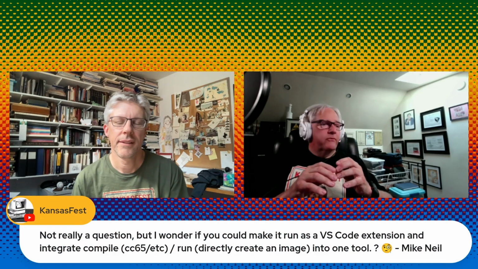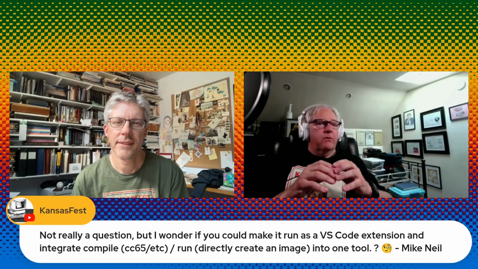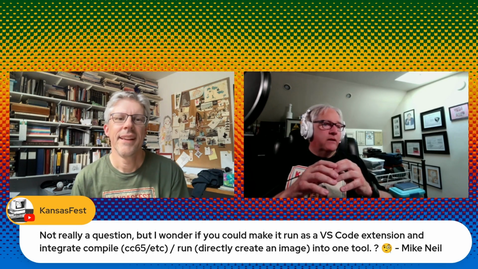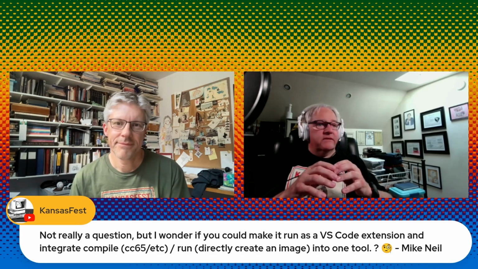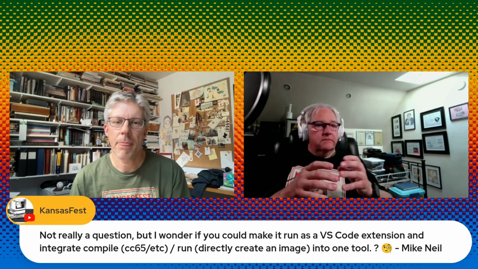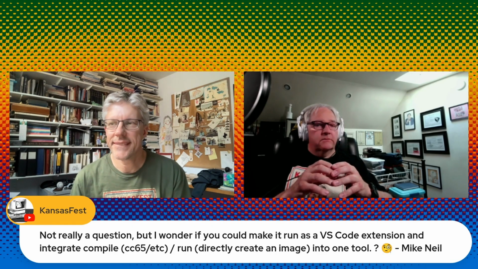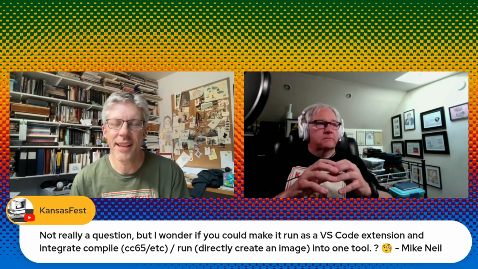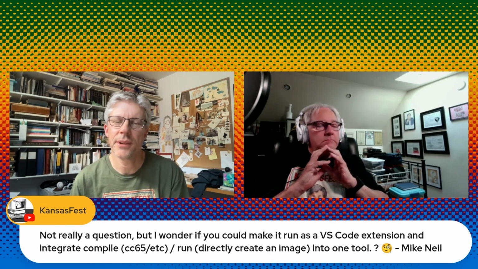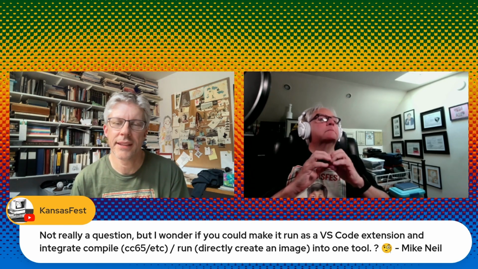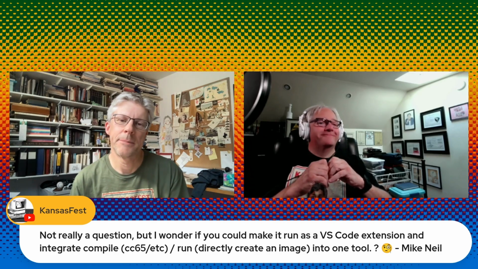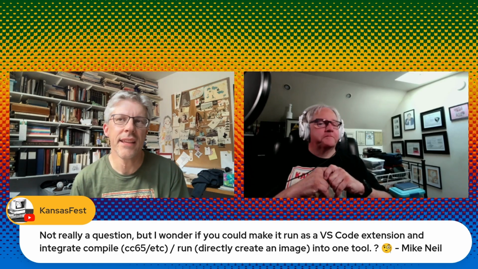This is an interesting one from Mike. Not really a question, but I wonder if you could make it run as a VS Code extension and integrate CC65, etc., to compile and run directly. Yep, create an image into the tool. Mike, it's interesting you say that, because there's actually a GitHub issue out on the emulator from somebody asking for exactly this. And I think you could do that.